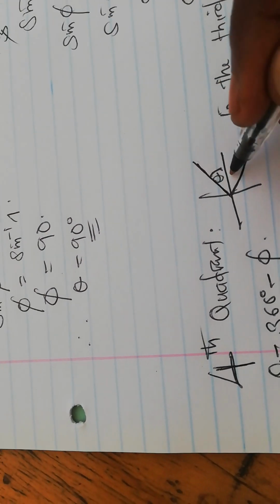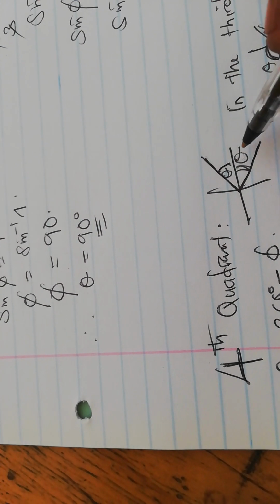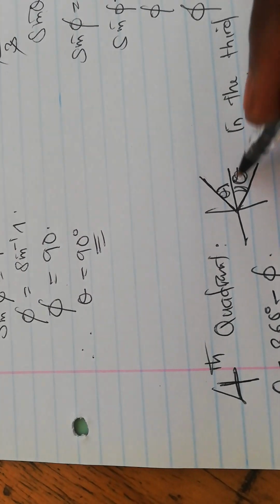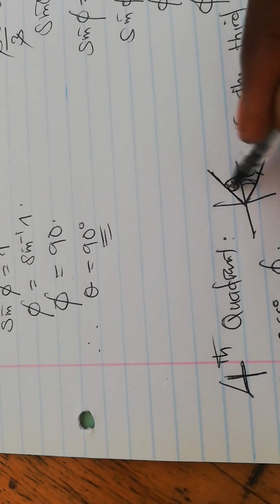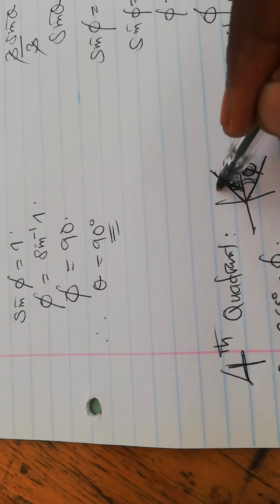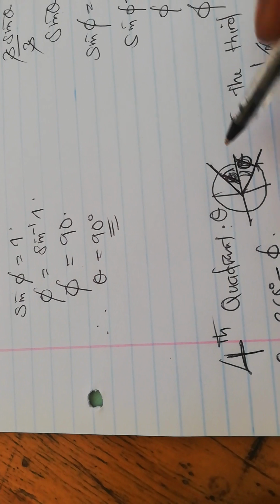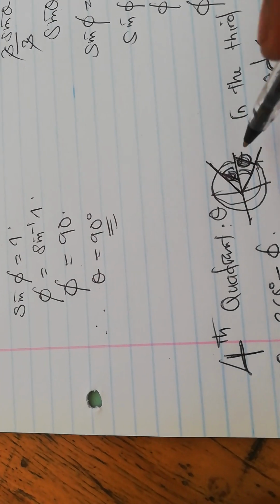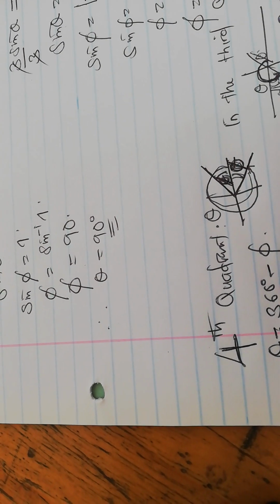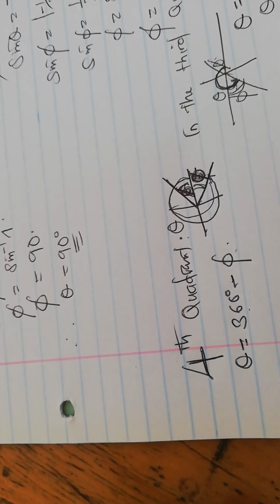So this angle will be equal to this one. This is our alpha, and we are saying that theta is this angle in the fourth quadrant up to there. So how do we get this angle? When we know alpha, from 360 take away this angle, which is alpha, then you'll be able to get theta.